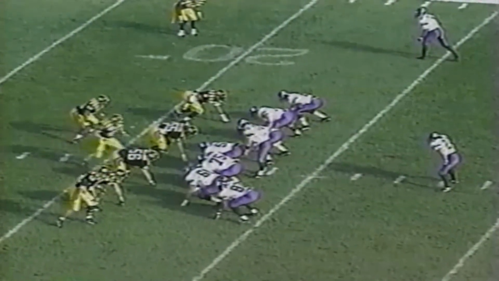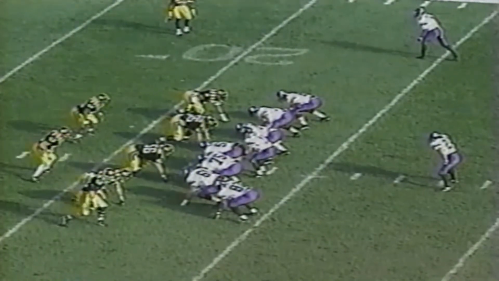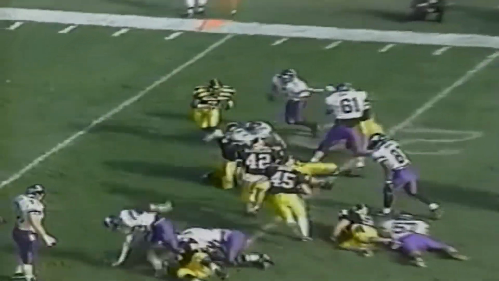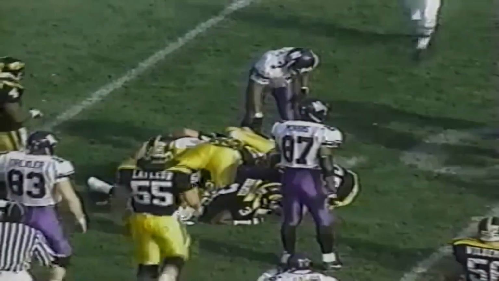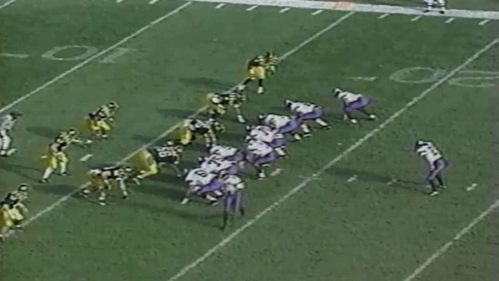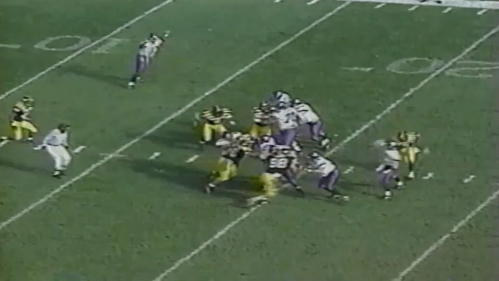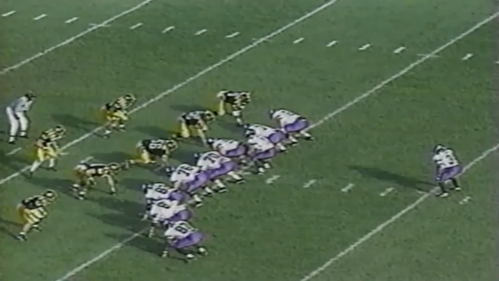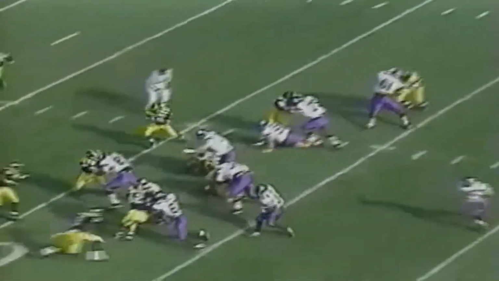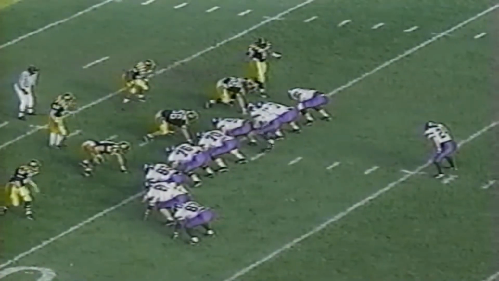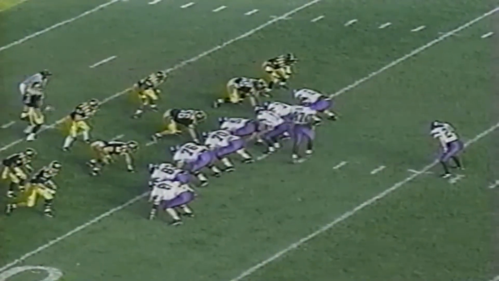From the Iowa 22, 2nd and 7. Autry again tries the right side, but there are flags on the play. They were offsetting, so that sets up 2nd and 7. Schnurr wants to throw. He does. It is complete to Centers. That's good for a gain of 3. And the Wildcats continue to roll. Lundy takes it left side. Ooh, he's hit hard down about the 10-yard line by George Bennett. They get 2nd and 5 now.